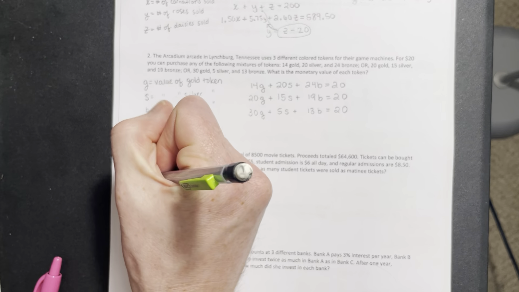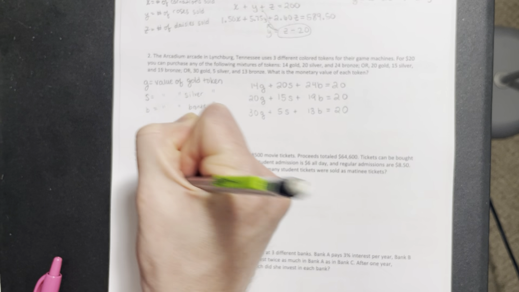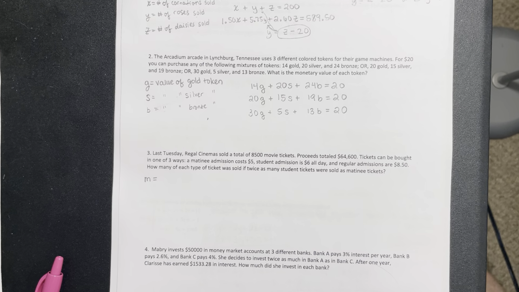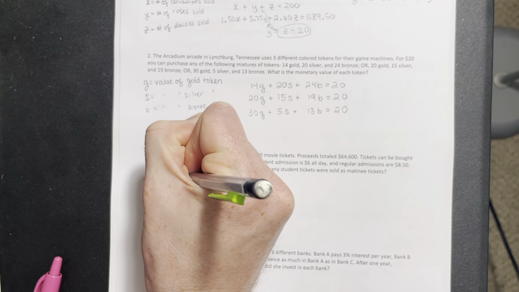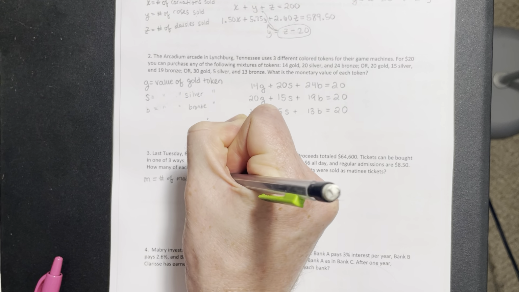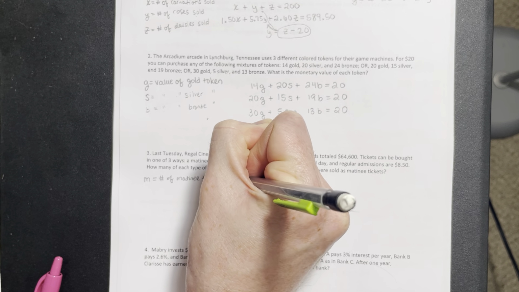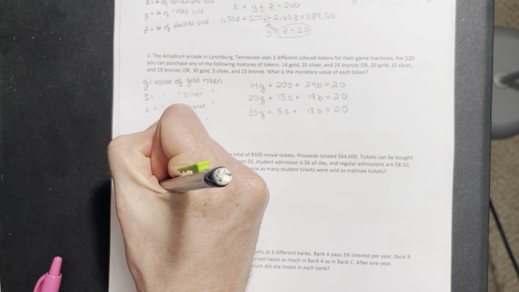So let's say we have M for matinee. This is going to be the number of matinee tickets sold. We can do S for the student tickets.